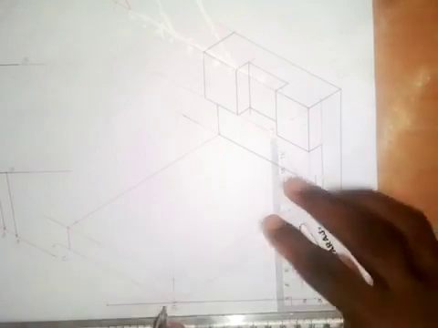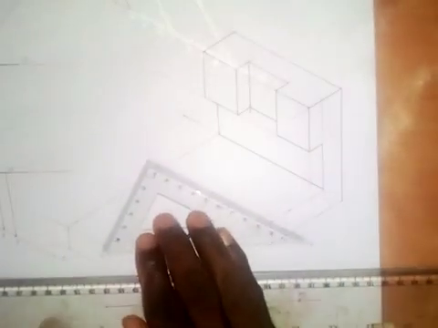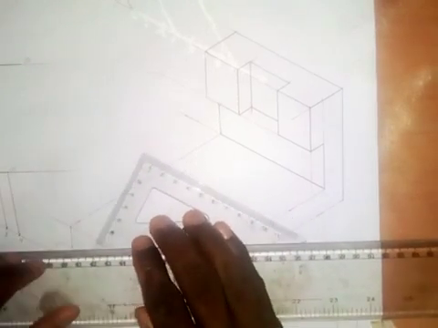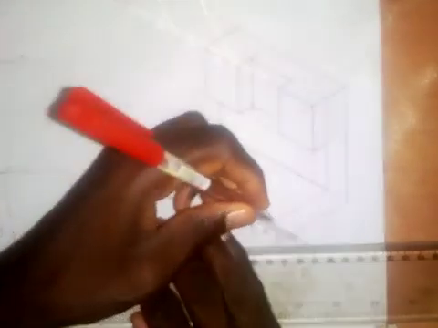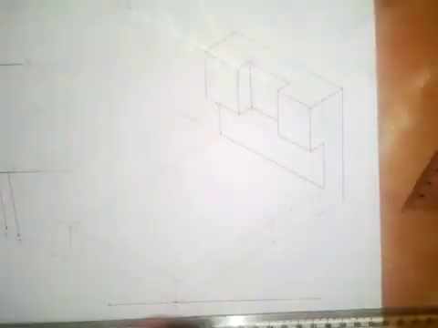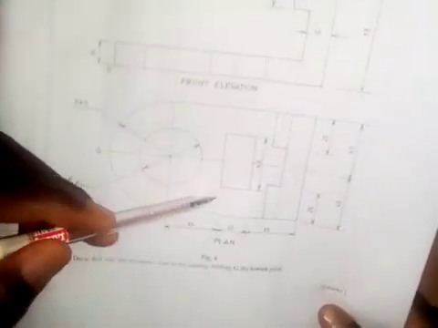So I transfer this up here then. With my 30-degree set square, I will transfer this to the other side. I'll transfer this to the other side like this. Okay, so that is to this part here.